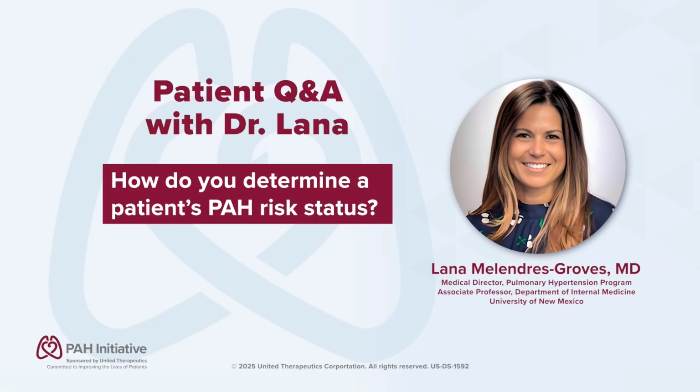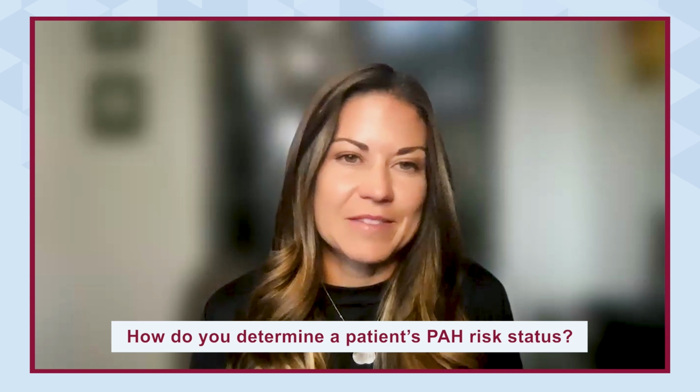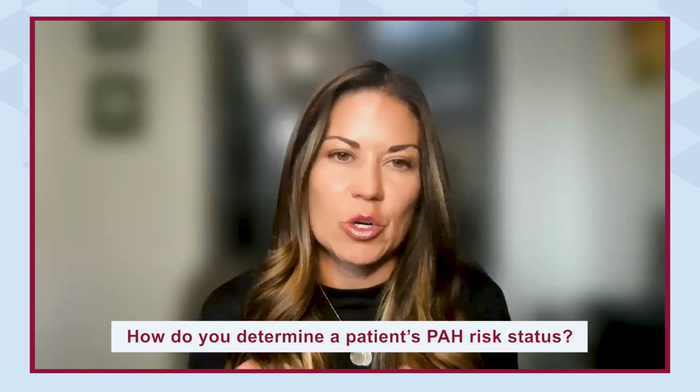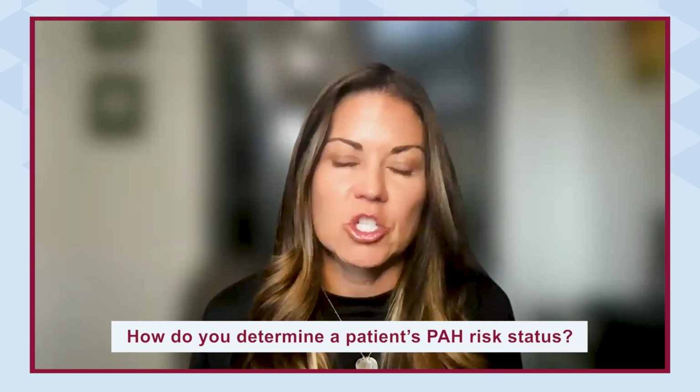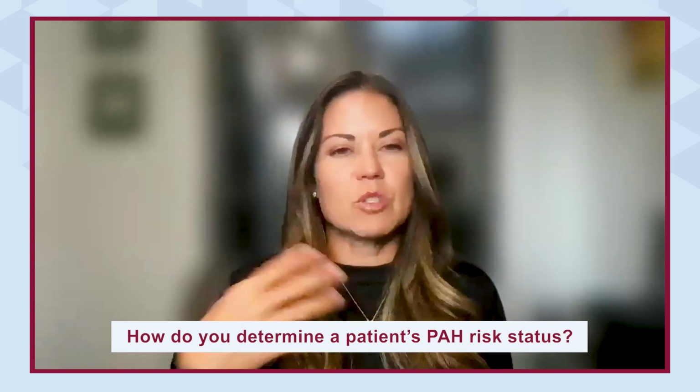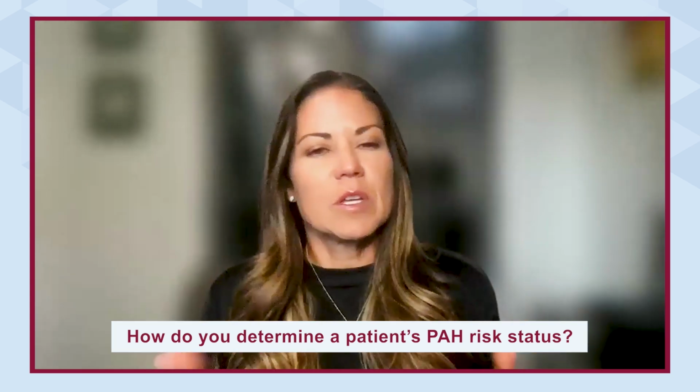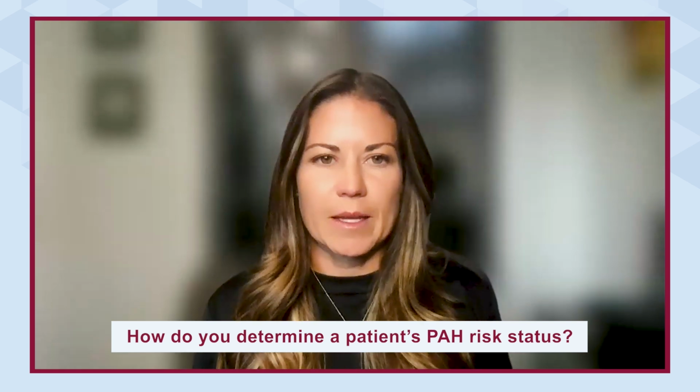How do you determine a patient's PAH risk status? As I mentioned earlier, risk status has really been the buzzword over the last decade in PAH. It initially came to the forefront in our guidelines back in about 2015, where we started to recognize that some of the tests we got indicated better prognosis for patients, and when we put those different factors together, we could really assess how somebody would do on a longer-term basis.